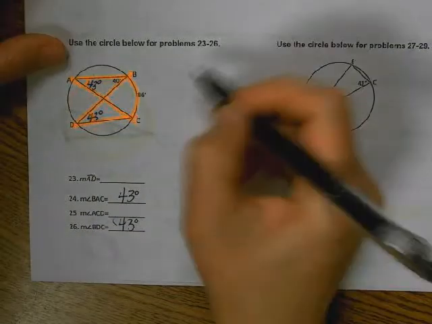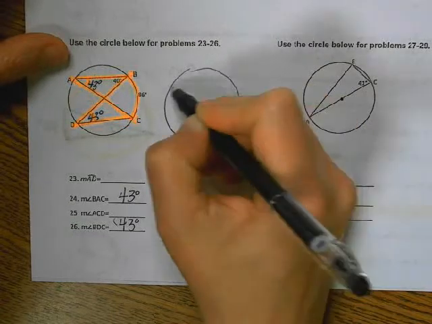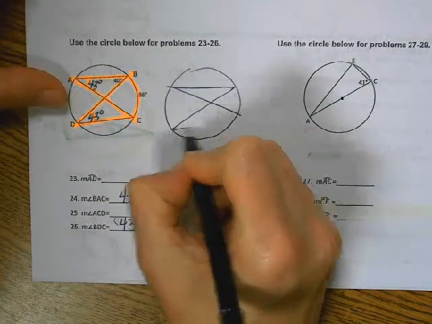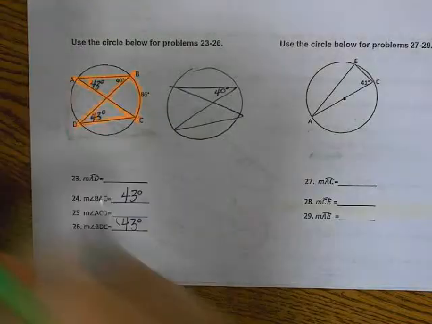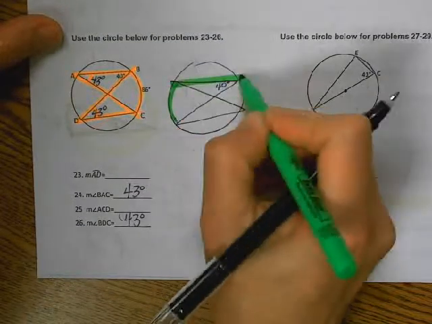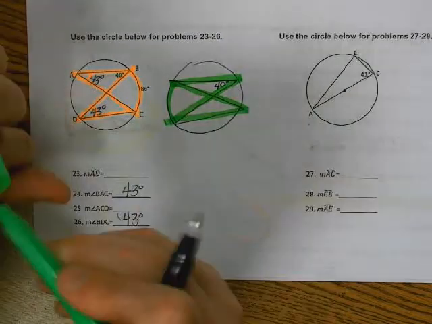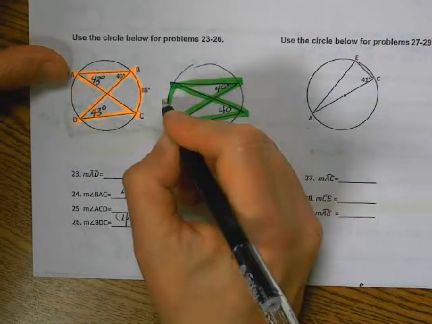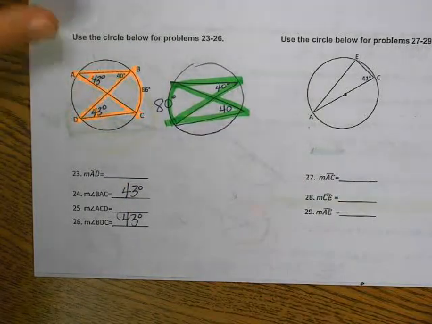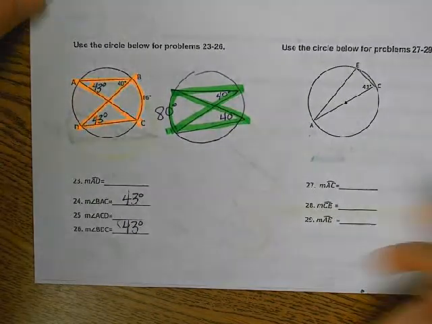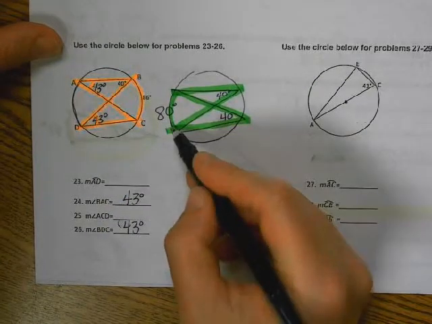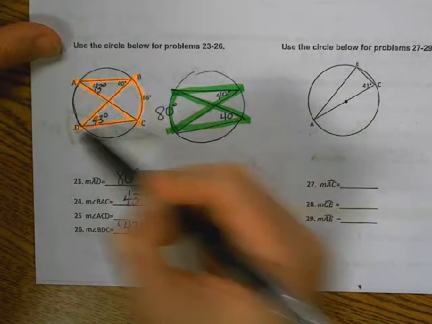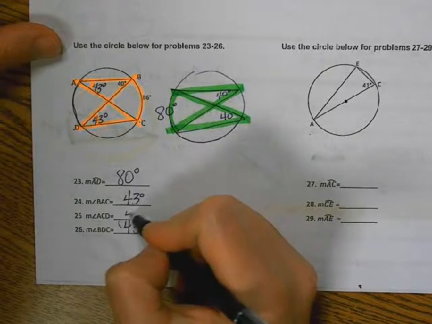Then the same thing exists going the other way. Like this. This was 40 degrees. So remember they share this arc. So this angle and this angle are both 40 degrees, which means that their intercepted arc is twice that. So it's 80 degrees. Okay? So it asked for arc AD. We say that's 80 degrees. And it asked for angle ACD, which is this one. And that's 40 degrees.